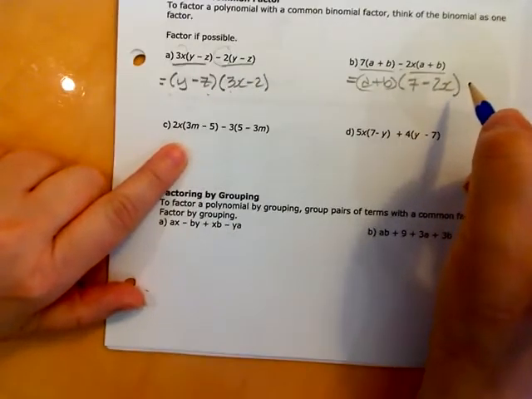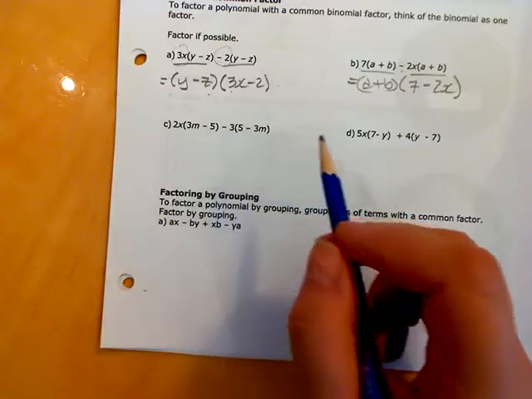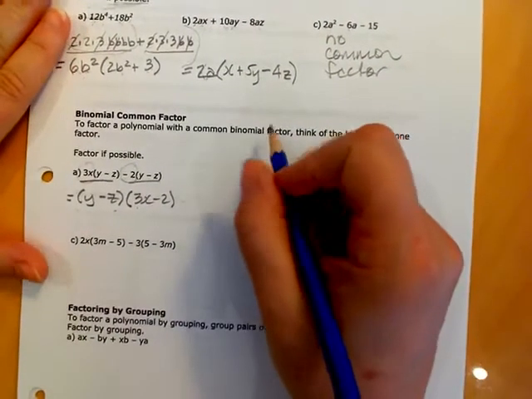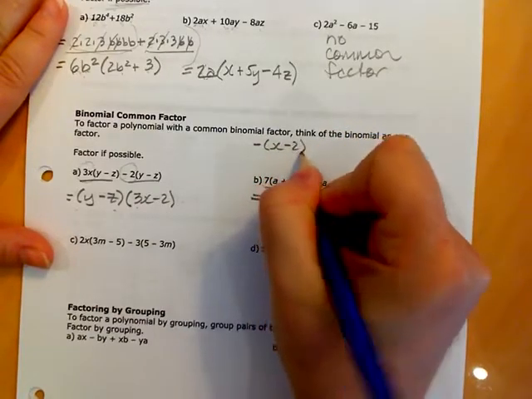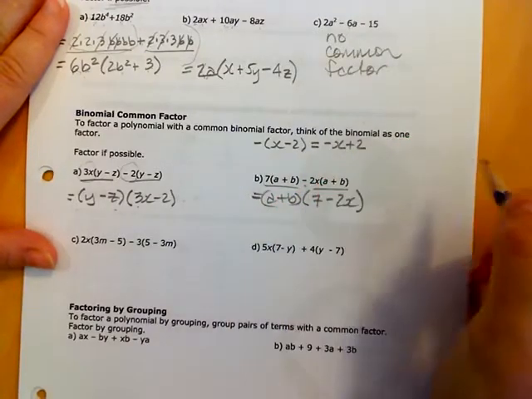Here, let's take a look and see what's common. Now here, we have to sort of go over a little something before we continue. You know how this simplifies to negative x plus 2.